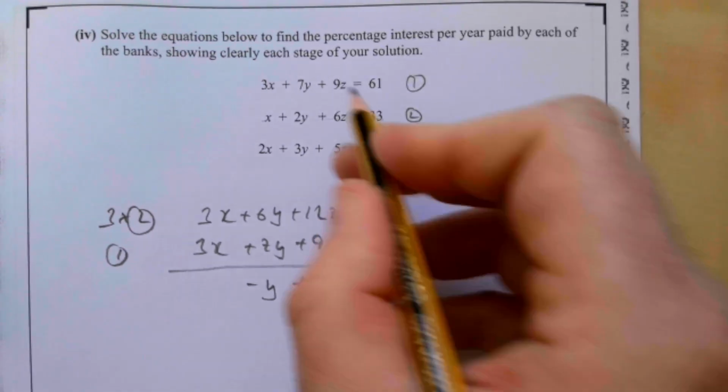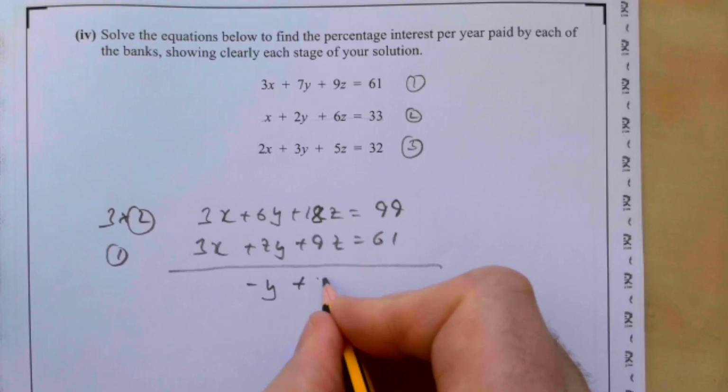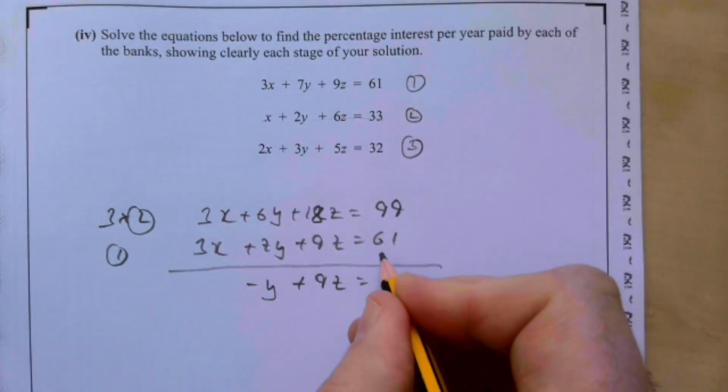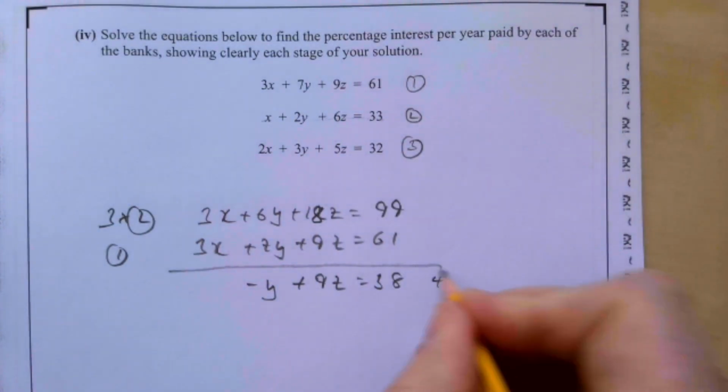Have I done this correctly? Oh, that's an 18, sorry. 9z, and then taking those away, I get 38, so I'm going to call that equation 4.